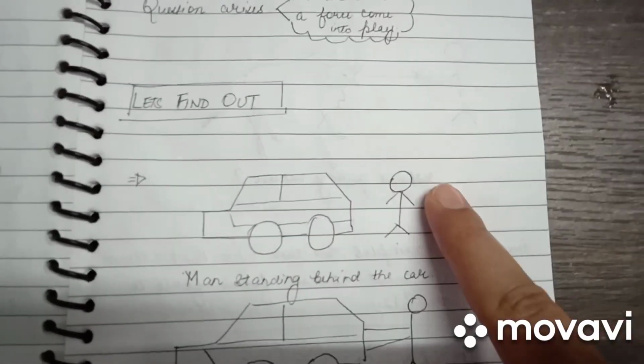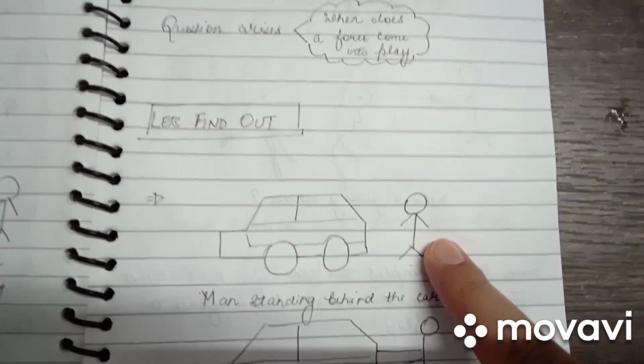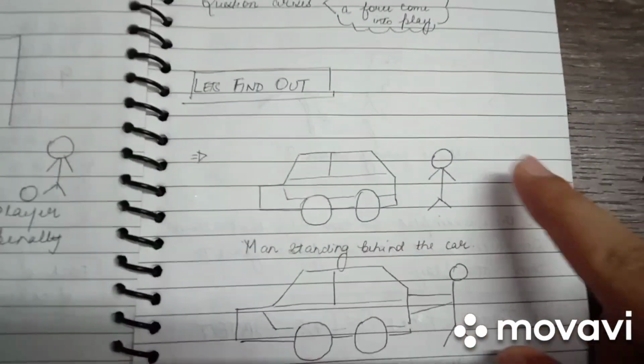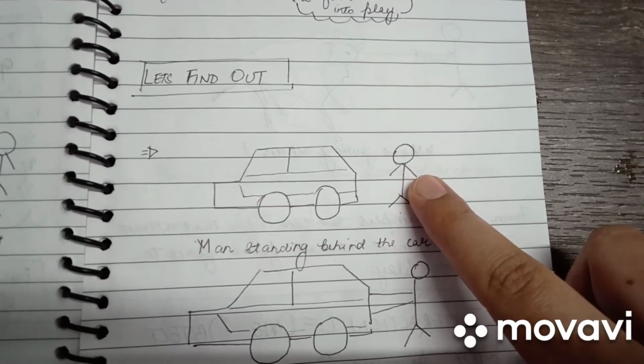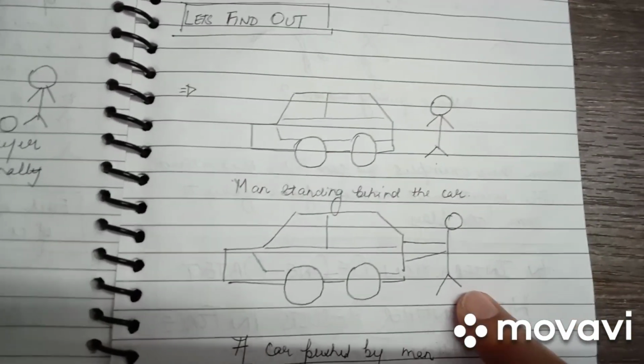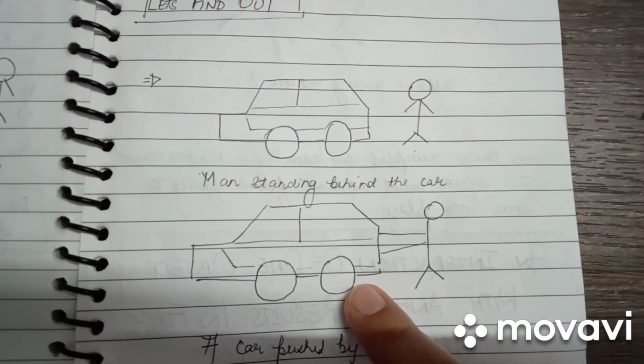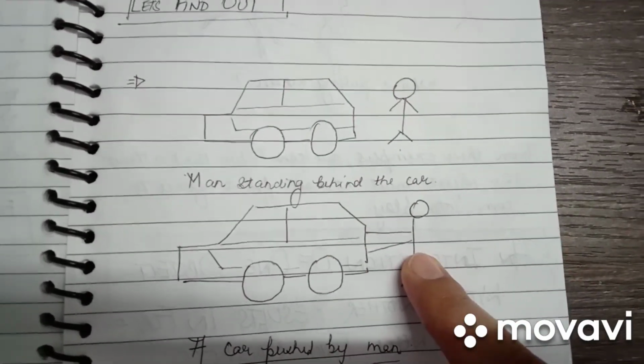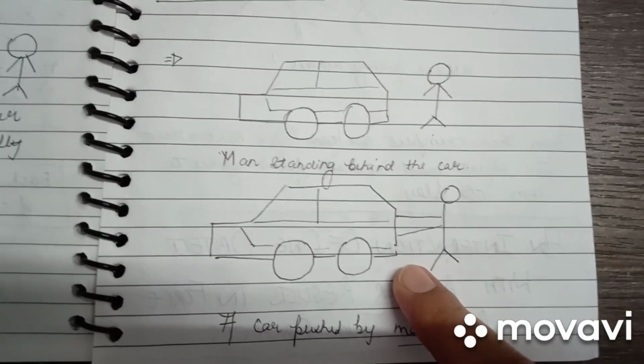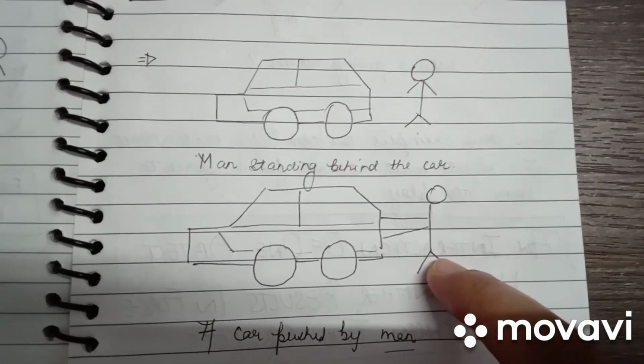Suppose a man is standing behind a car. No force is applied to the car at this moment. In the next figure, we can see that a man is trying to push the car from behind. Notice that the car comes into a little motion after force is applied by the man.